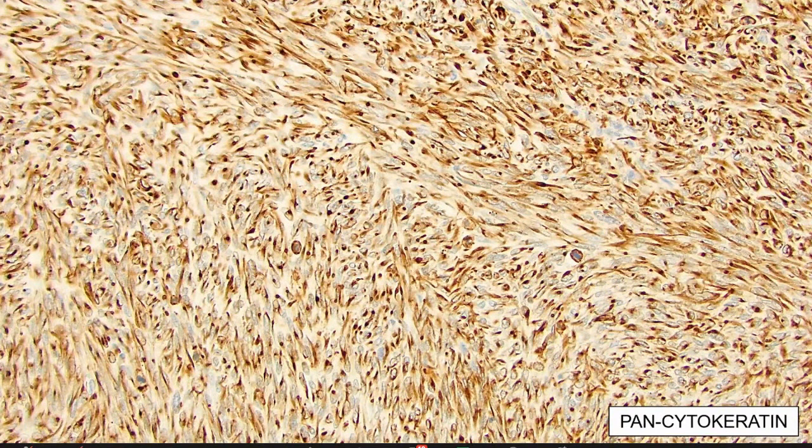So I want to conclude with this case just to make you think that, just like in the breast, if you see something that is a spindle cell in the cervix, always keep in the back of your mind that it could be a squamous cell carcinoma with sarcomatoid or spindle cell differentiation.